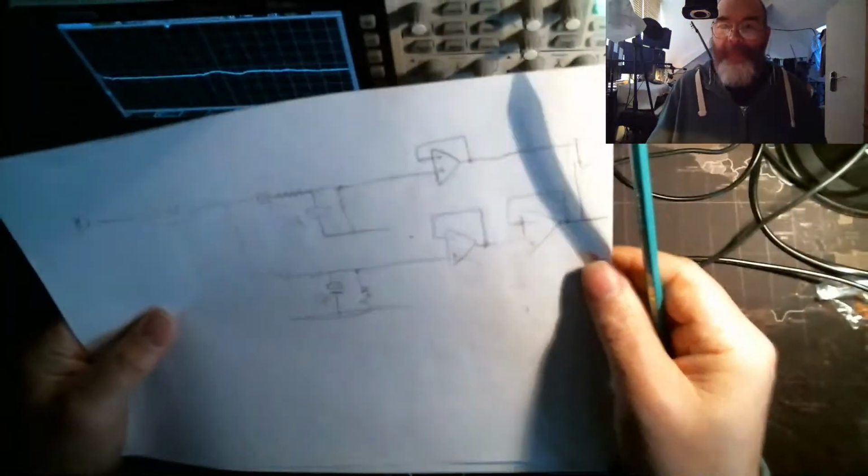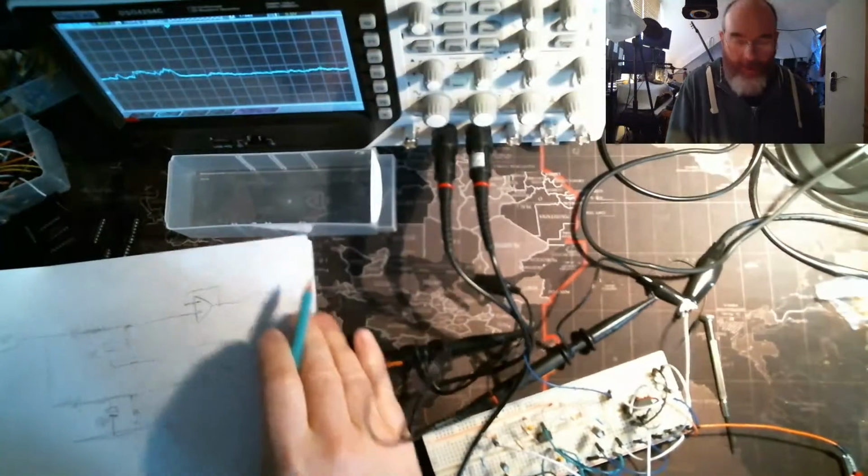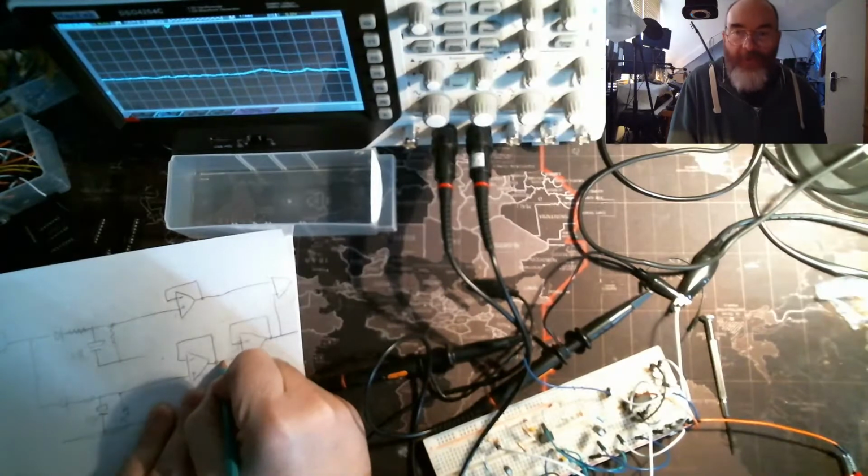So the room in here. The output of the first buffer.